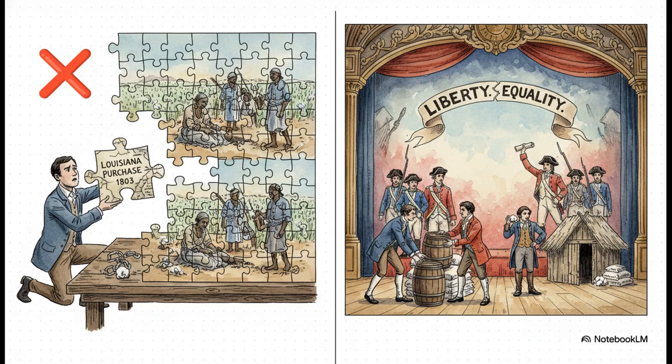Next up, contextualization. Think of this as setting the stage for your argument. You need to describe what was happening in the world before or during the time period of the prompt that's directly related to your topic. A random fact like the Louisiana Purchase isn't going to cut it. But connecting the ideas of the revolution to the reality of slavery, that sets the stage perfectly.